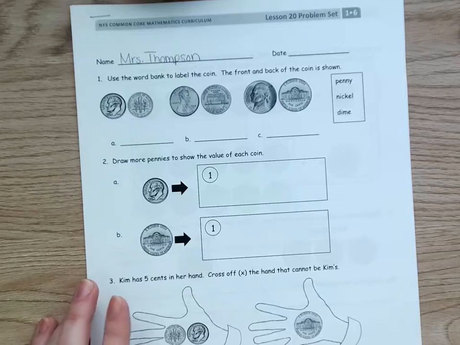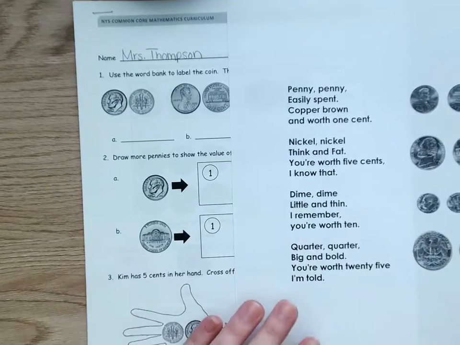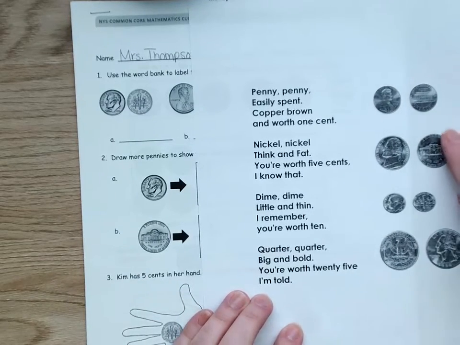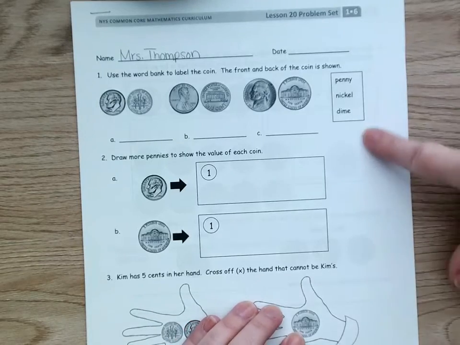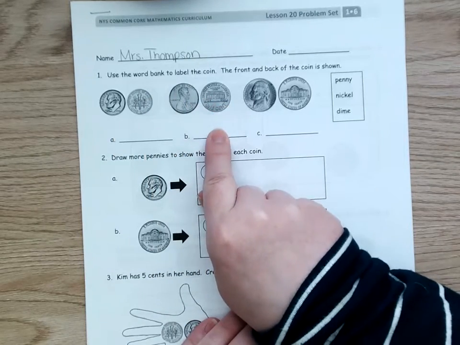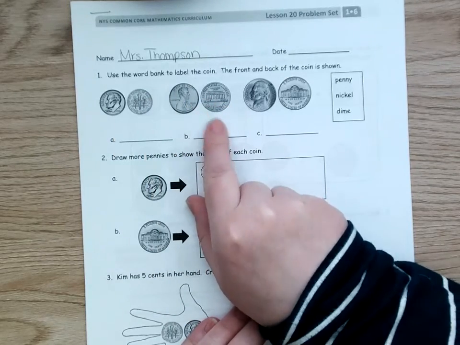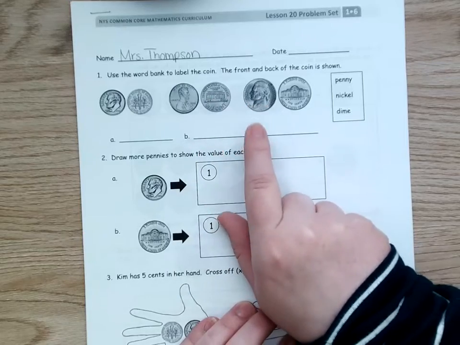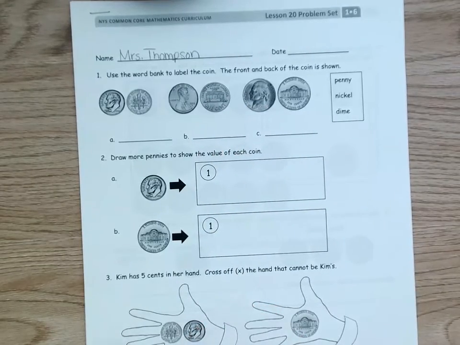Okay, so if we take our poem, we can look for that coin. Okay, and then find the name and label it. Okay, same with this coin here, front and back, heads and tails, label it, okay?